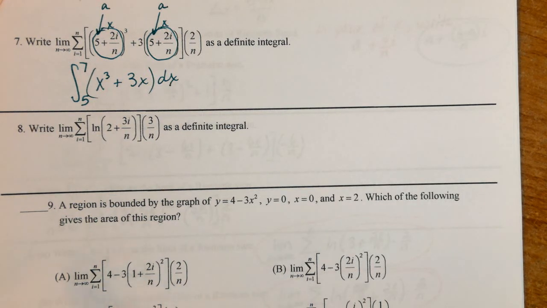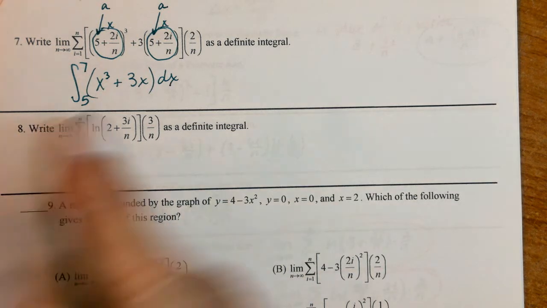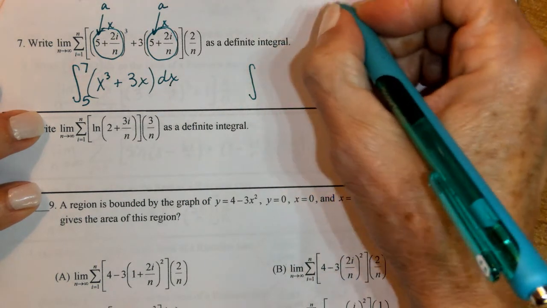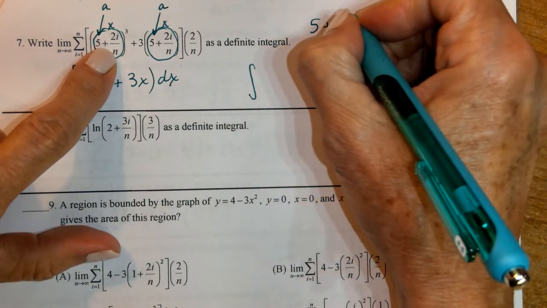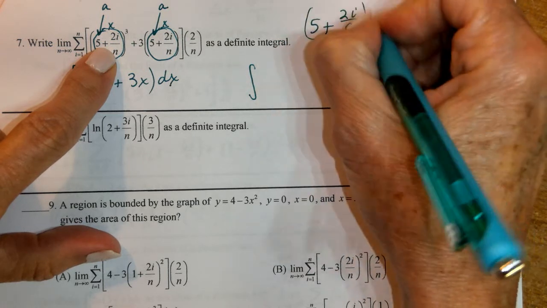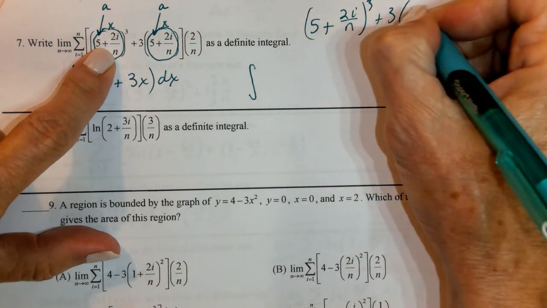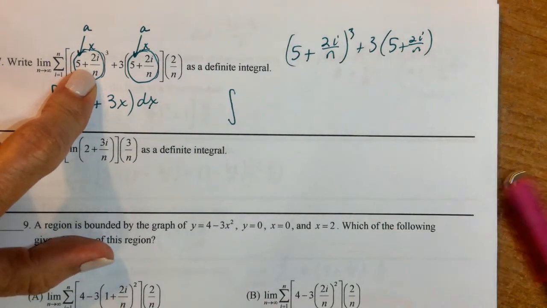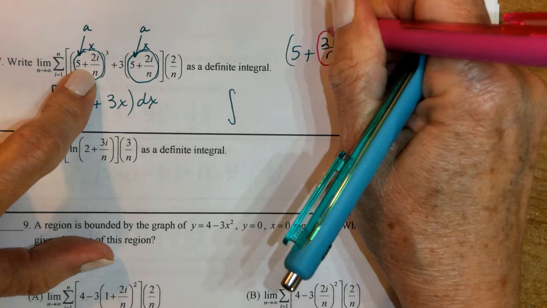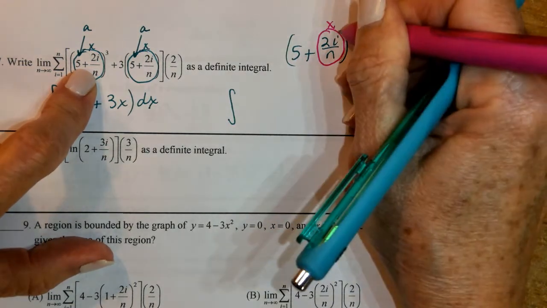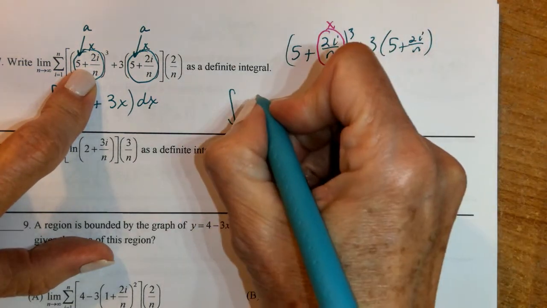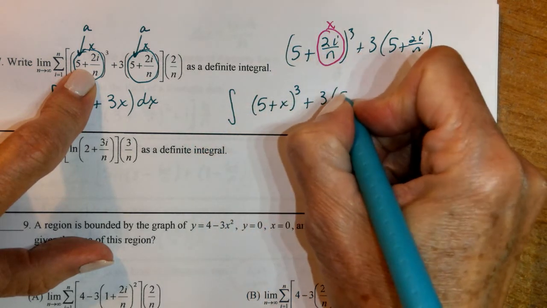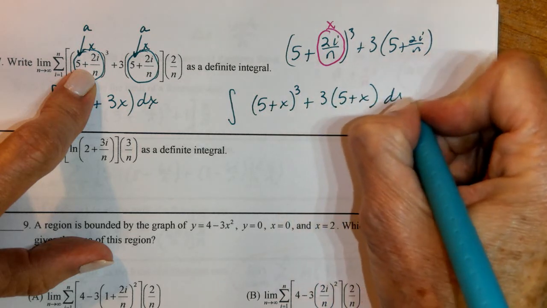So that will work. It's not the only thing that will work, though, because we could have also said, where it says 5 plus 2i over n, I could have just let this be x. And if that's x, then my function's going to be 5 plus x cubed plus 3 times 5 plus x dx.